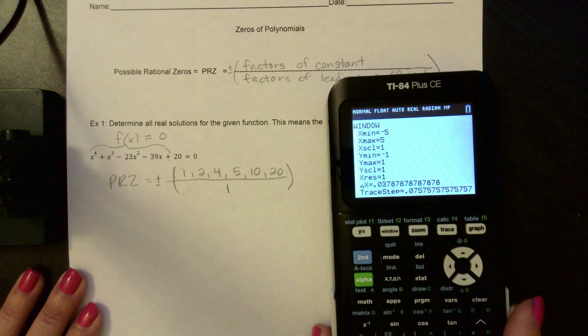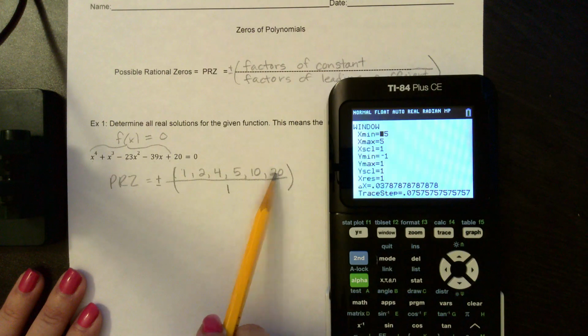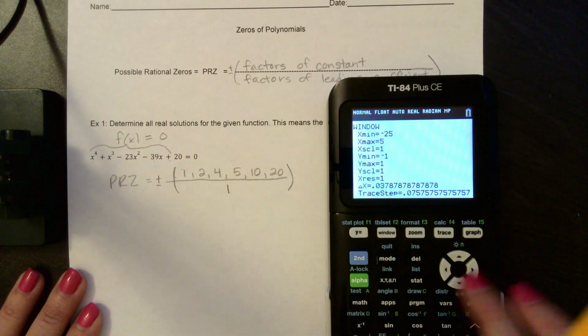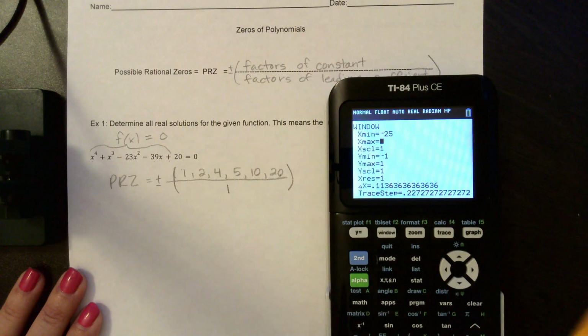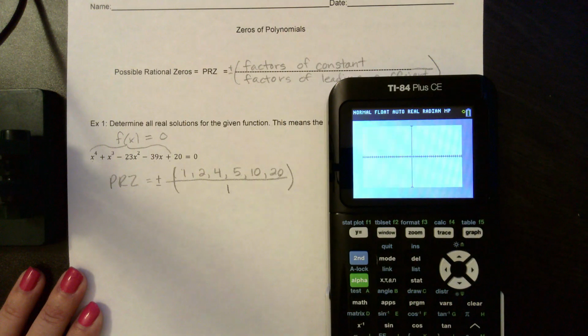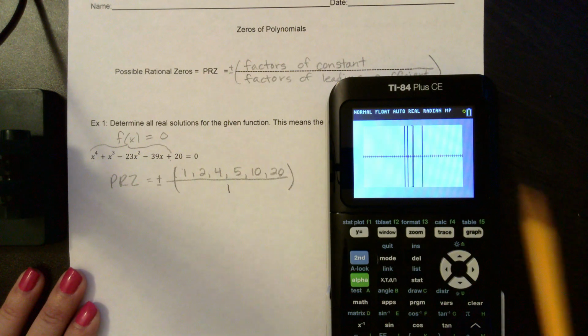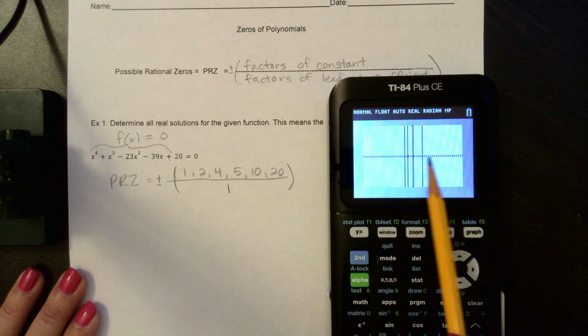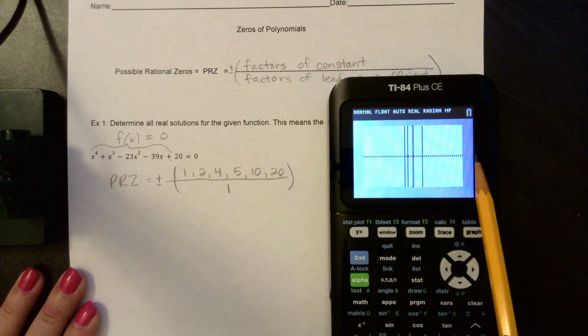So what I'm going to do for my window is my biggest number is 20. So I'm going to go a little more than that. I'm going to do negative 25 because my smallest number would be negative 20. And I'm going to do 25. Okay, and then I'm going to hit my graph. And it doesn't look like anything's happening, but my graph is actually working. And I can see that I do have some zeros. They're pretty hard to read.